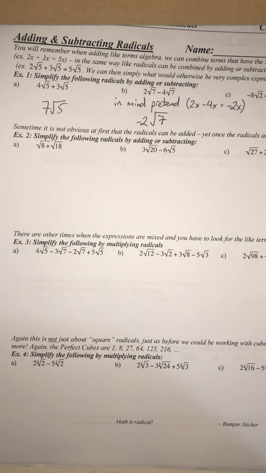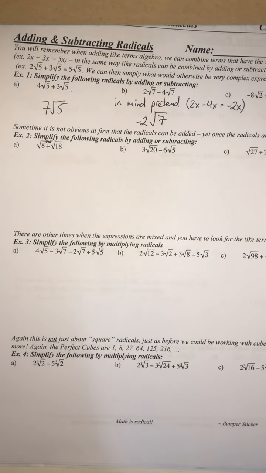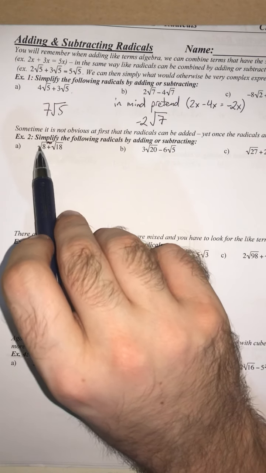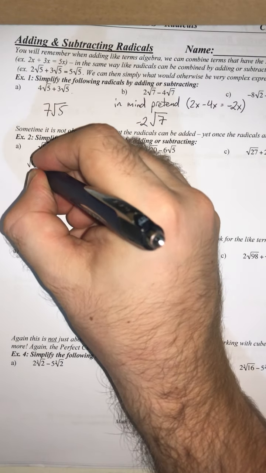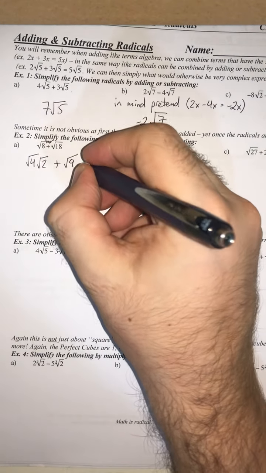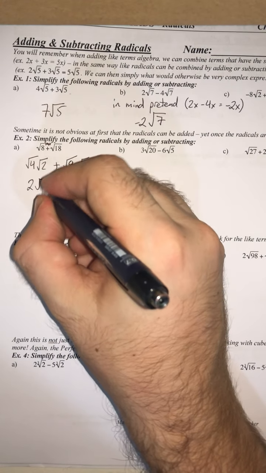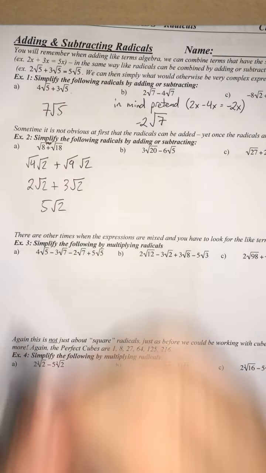Let's try the next example here. So notice here, these actually don't have the same roots. Sorry, this root sign shouldn't include the plus. However, when we simplify it, we might notice that you can actually combine these. So let's simplify as much as we can here. So this one I can take out a root 4, plus this one I can take out a root 9. Notice I'm going to be left with root 2's. So here I've got 2 root 2 plus 3 root 2. I can now combine those into 5 root 2.